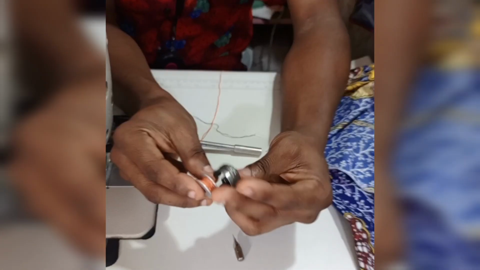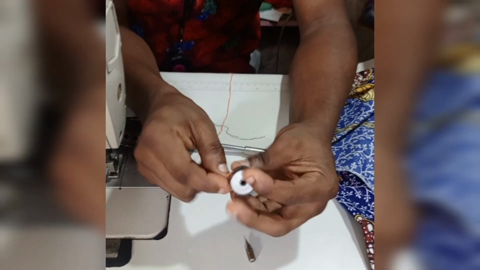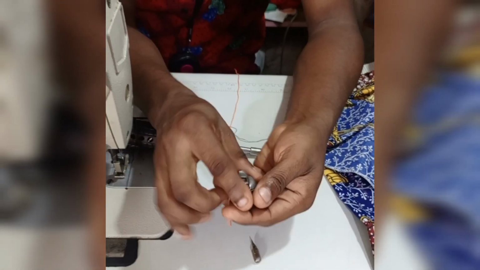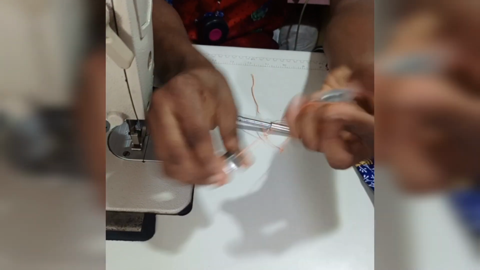Okay. So I have a shuttle which I've already prepared for my stitching. Are you seeing it? This is it. So I'm going to be using this particular one. This is the one I've been using. Are you seeing it? Okay. So I'm going to teach us how to reel the thread. It is very, very important.